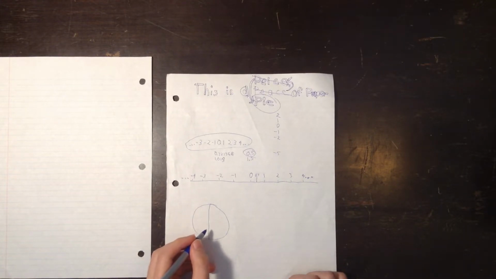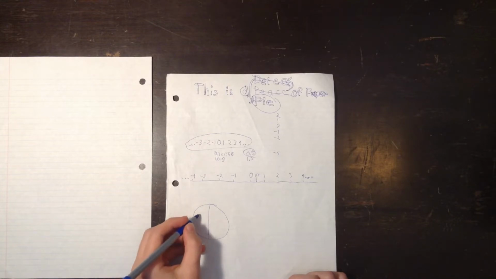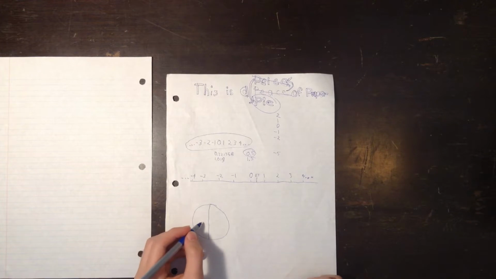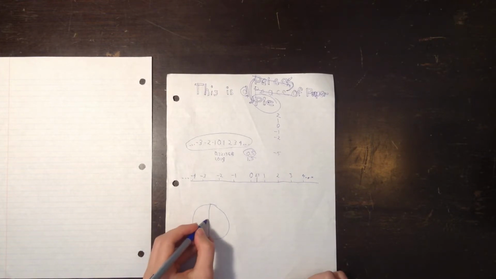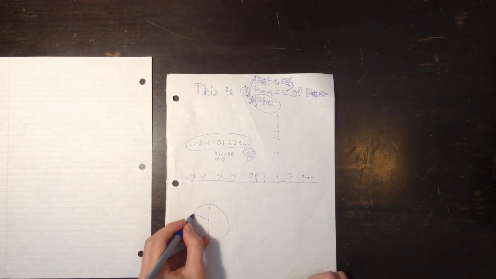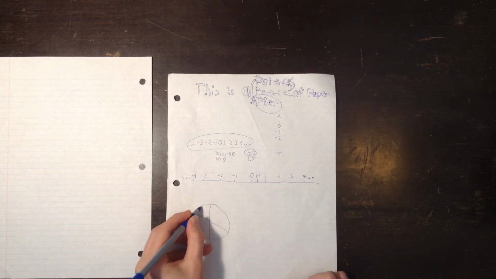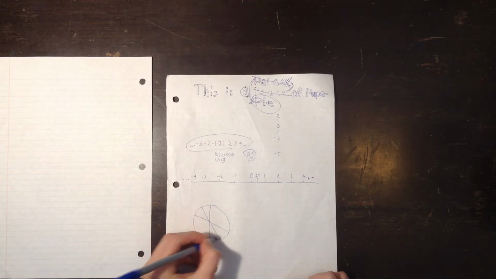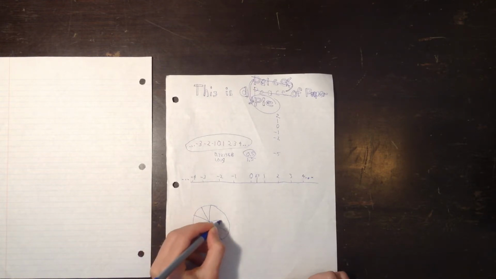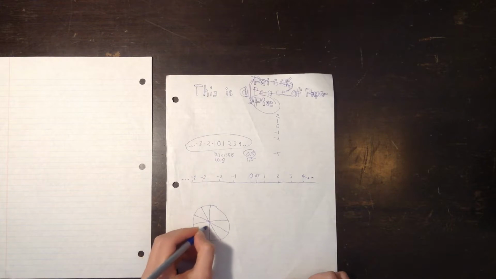If you take the pie and divide it into tenths, then you have... Oh boy, how do you draw tenths? I've never actually tried to do that before. Okay, well, let's just do it the best that I can here. Something like that.